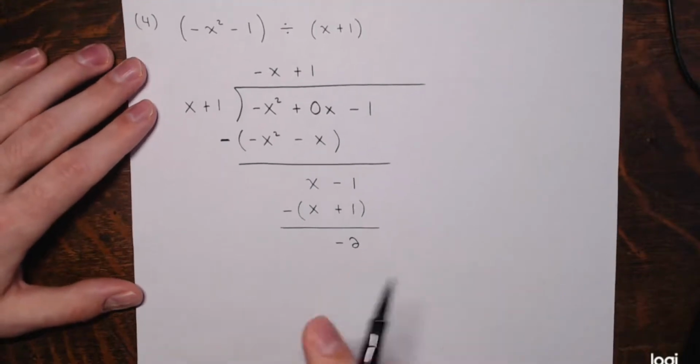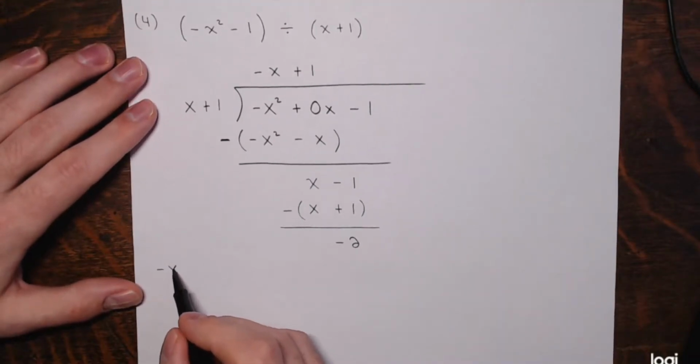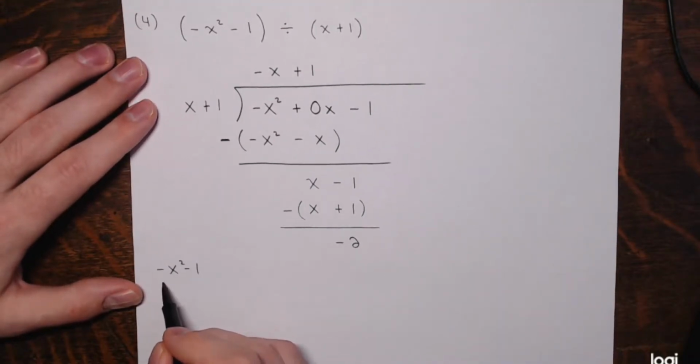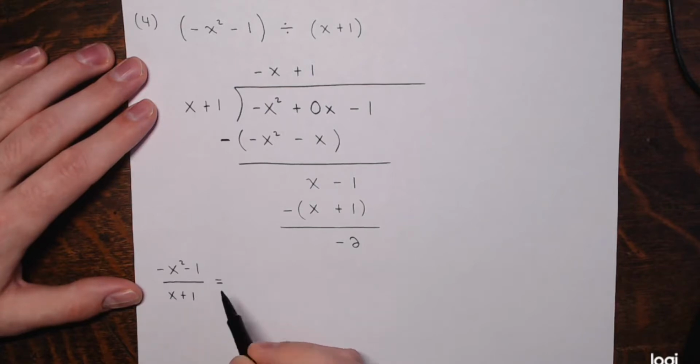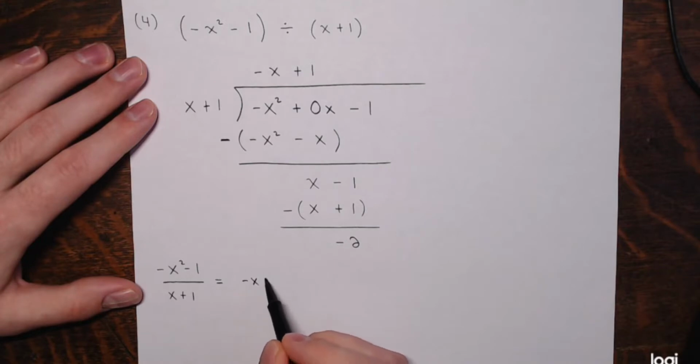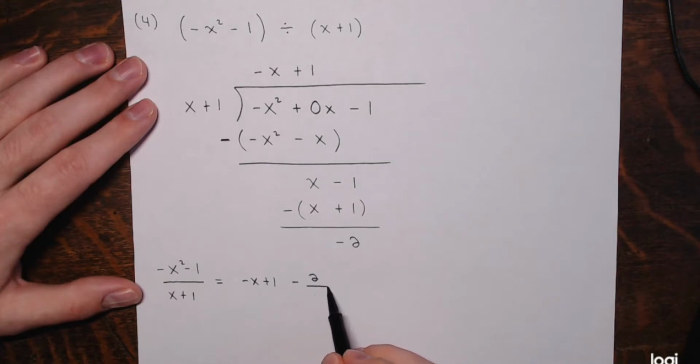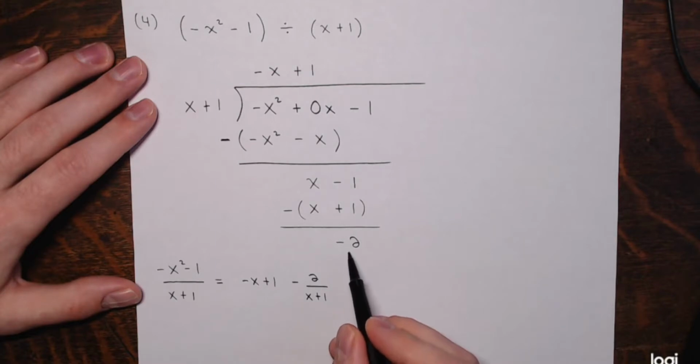So we'd say this. Negative x squared minus 1 divided by x plus 1 is equal to negative x plus 1, right, the quotient, plus the remainder over the divisor, so minus 2 over x plus 1. Again, I'm only putting a minus here because the remainder was a negative number.